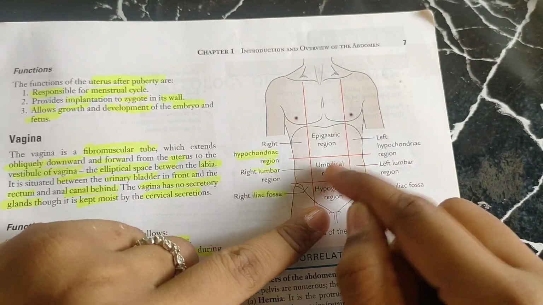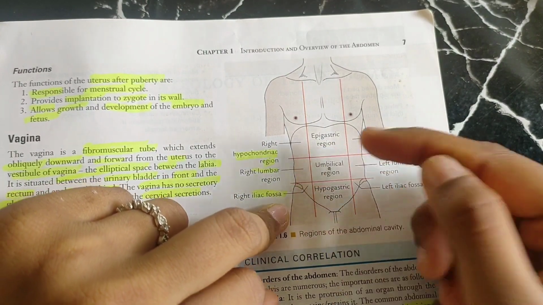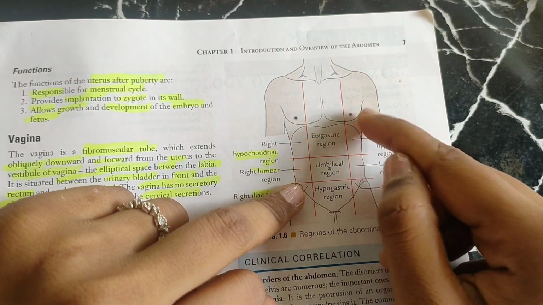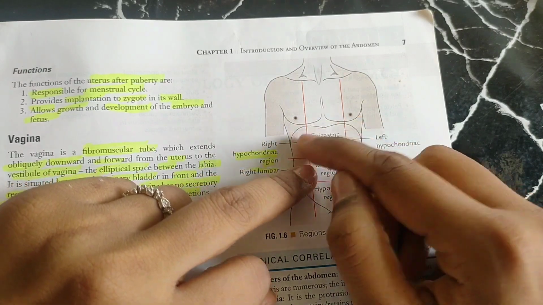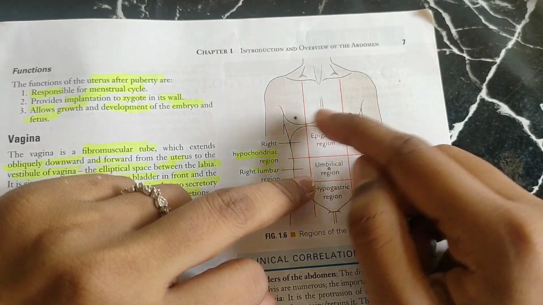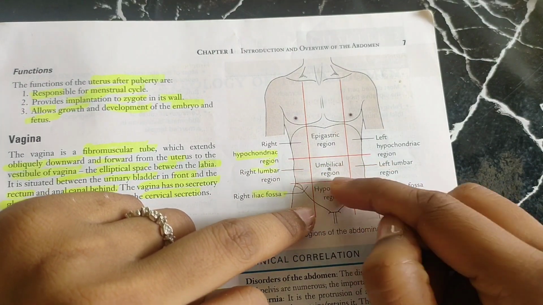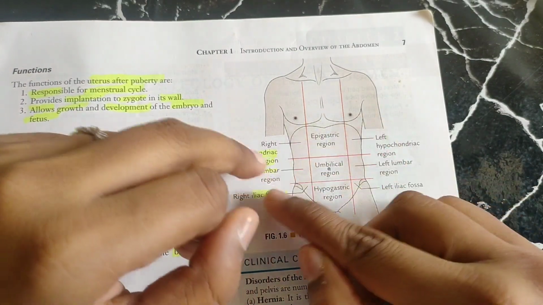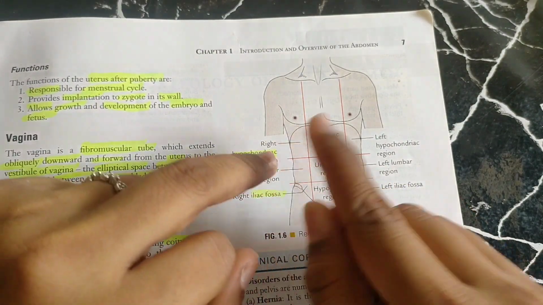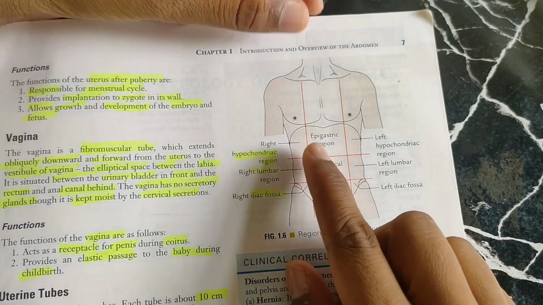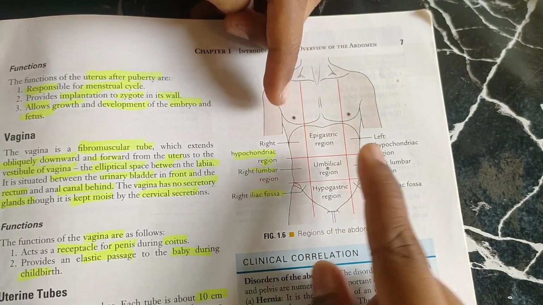The center one, where the umbilicus is located, is the umbilical region. Above the umbilical region is the gastric region, the epigastrium. Epi means above. Below the umbilicus is the hypogastrium. Hypo means below. Then there are the right and left iliac fossa in the iliac region, and the right and left hypochondrium. This is the left hypochondrium, and this is the right hypochondrium.